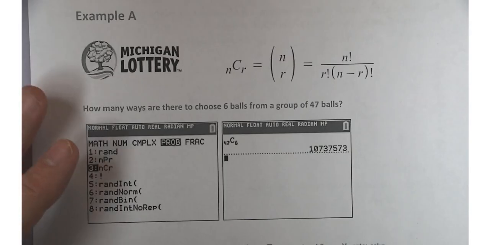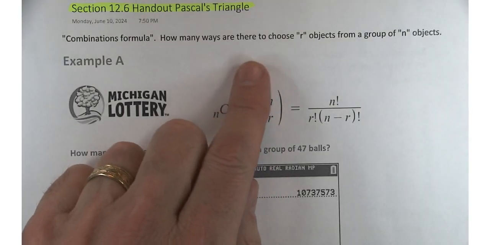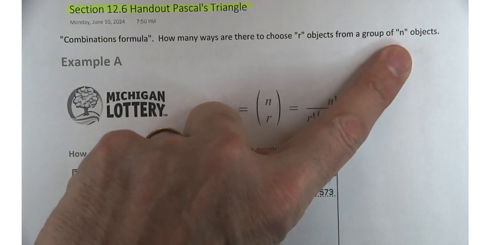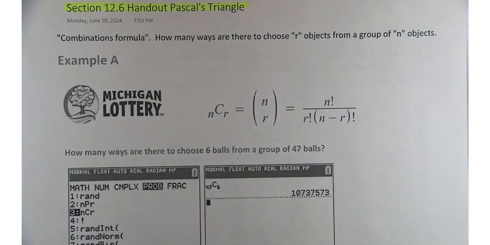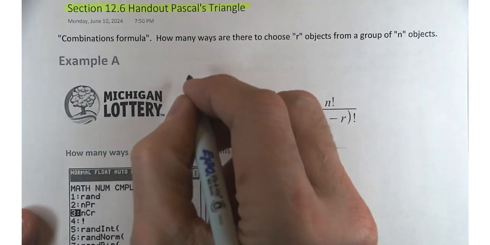But right now I want to start out with something that you'll see if you take my statistics class this fall, which is the combinations formula. The combination formula says if you're going to choose R objects from a group of N objects, how many choices do you have? For instance, how many cards are there in a standard deck? 52. And typically if you play poker, you deal out 5 of them. If you have a well-shuffled deck, how many ways are there that you can deal out those cards? Well, the answer would be 52 choose 5.